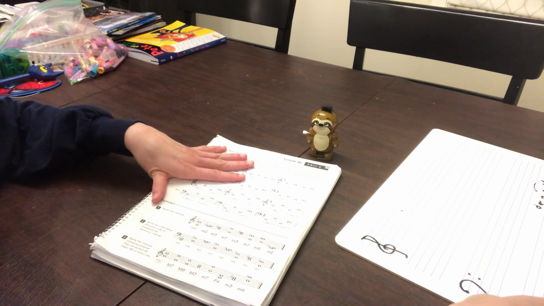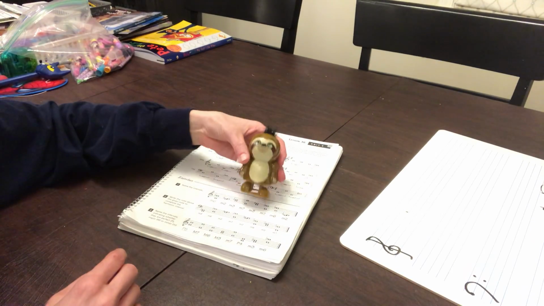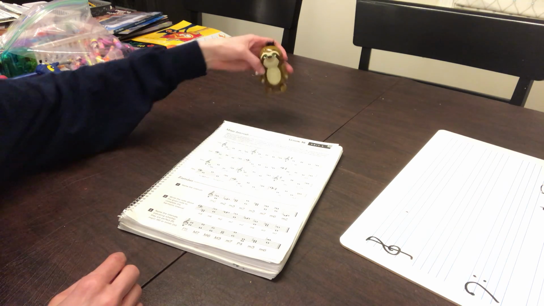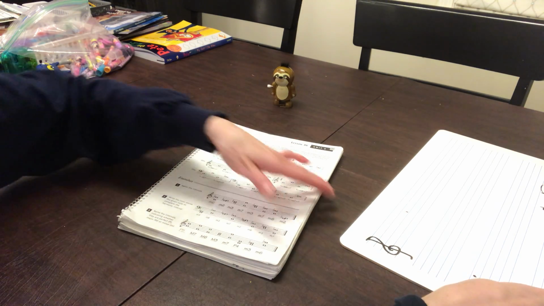Okay, the next one. This might be helpful maybe to see. Let me move my sloth. Did everyone see my cute sloth? Rachel gave me that. Thank you. It poops, just so you know.